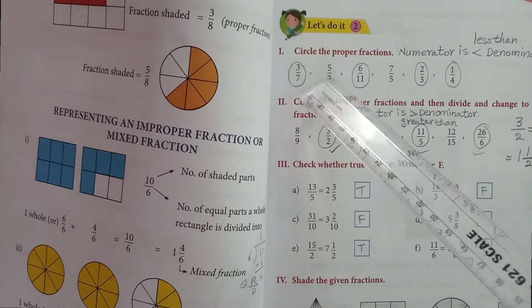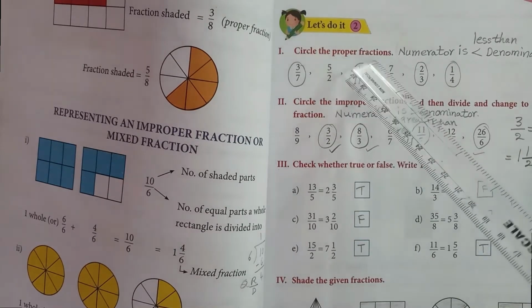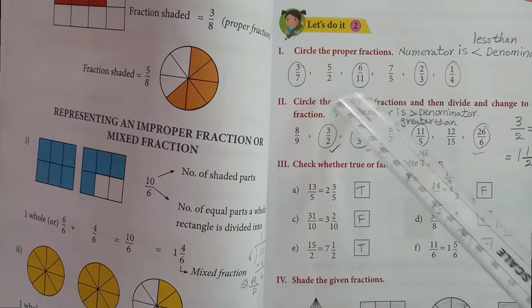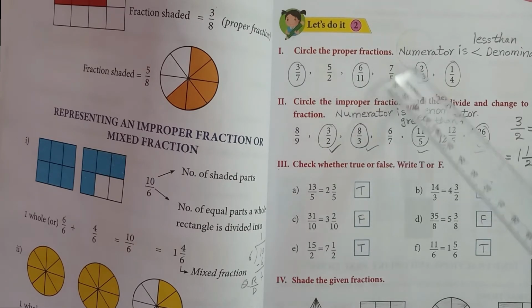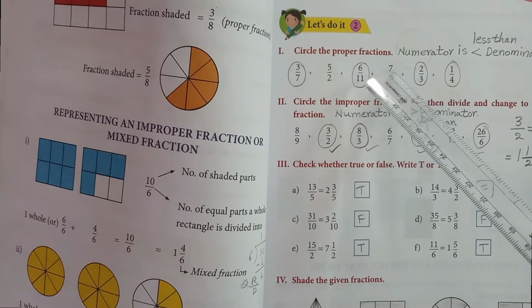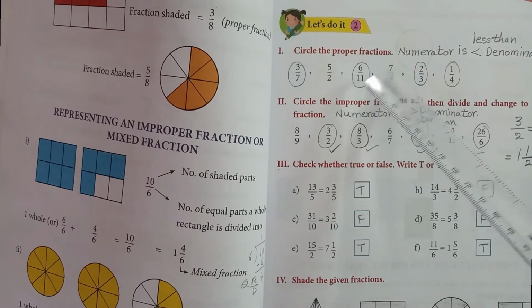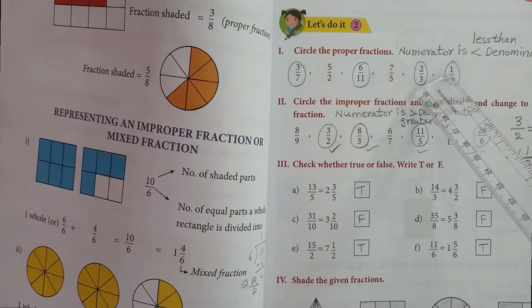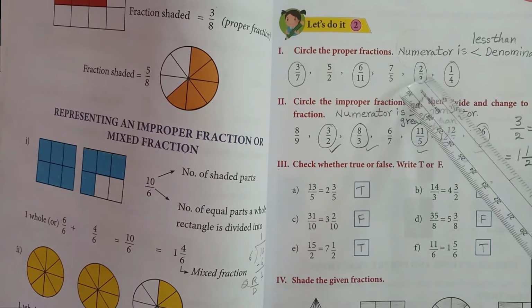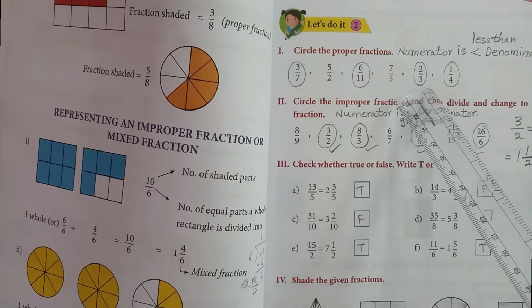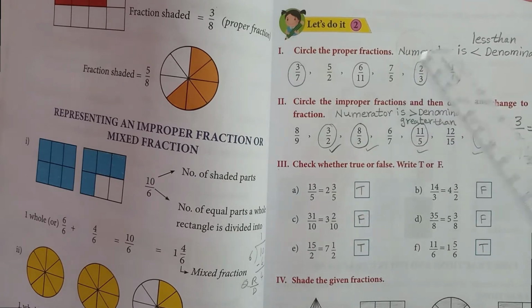So don't circle this. Now here see 6 by 11. Numerator is less than the denominator. So circle it. So here don't circle because numerator is greater than the denominator. Don't circle this. Now 2 by 3. Here numerator is less than the denominator. This is called the proper fraction, right? So 2 by 3 you have to circle. Likewise 1 by 4 also.